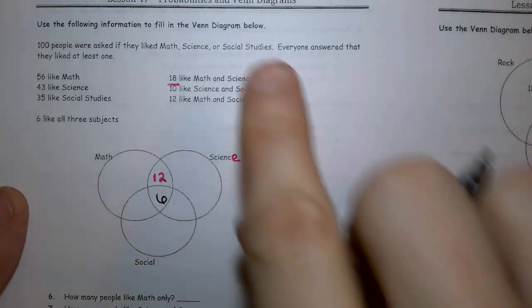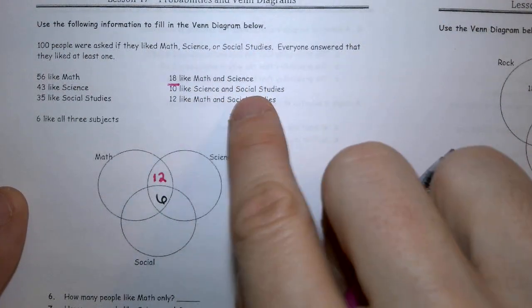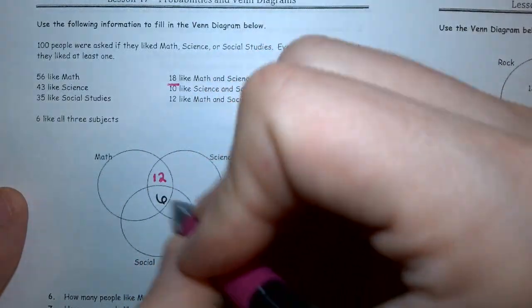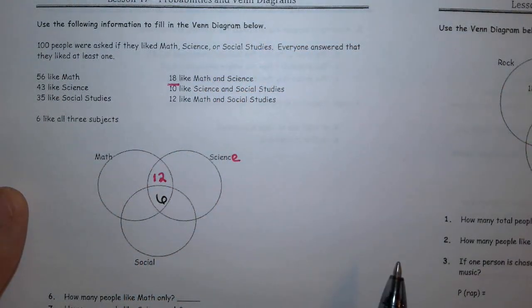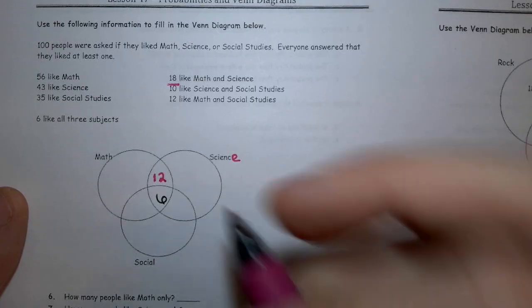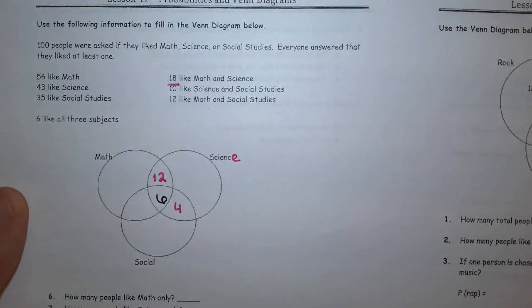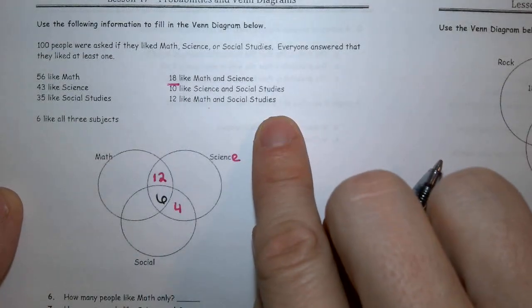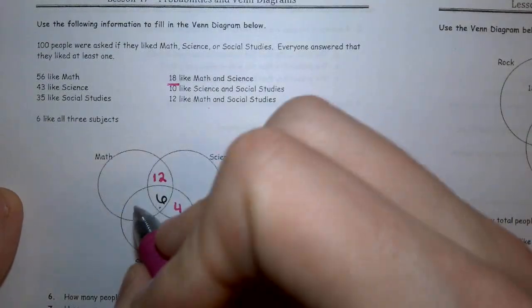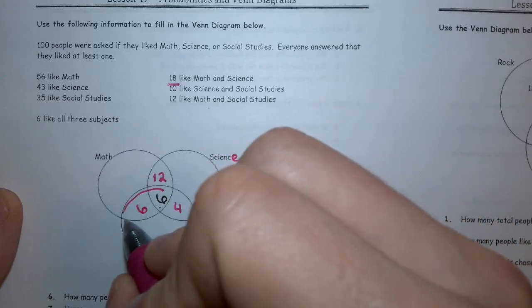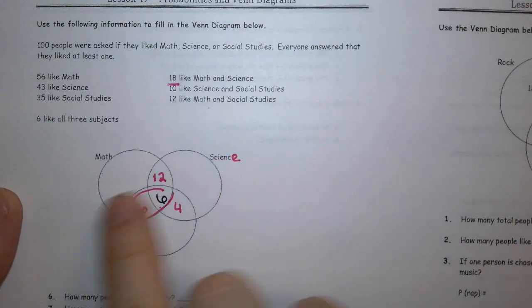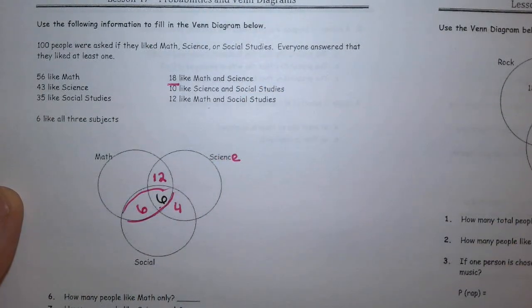All right? And if 10 like science and social studies, we look at this sliver right here where it's overlapping both. If 10 like math, science and social studies, we have to put a 4 here because 4 plus 6 makes 10. Don't overthink it, ladies and gentlemen. 12 like math and social studies, so we put 6 here. 6 in this overlap between these two would be 12. 12 is what we want for that.